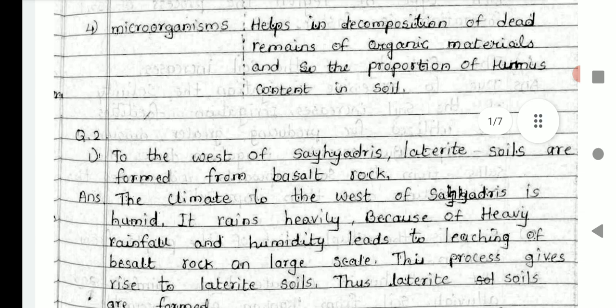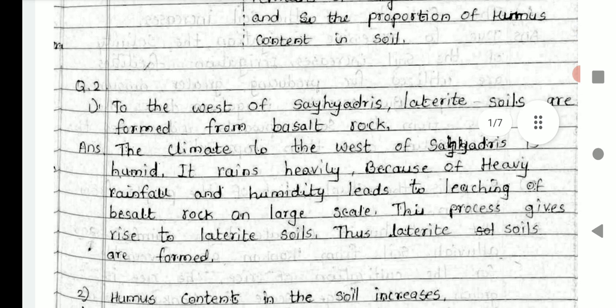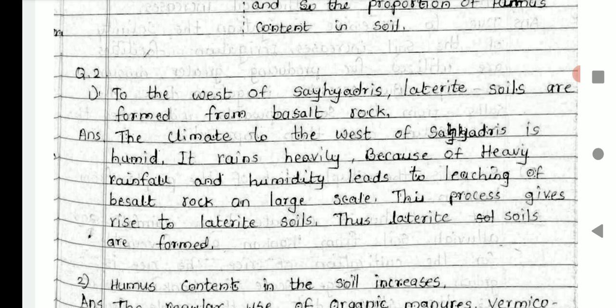क्वेश्चन सेकेंड में हम देखेंगे: To the west of Sahyadris, laterite soils are formed from basalt rock. Answer: the climate to the west of Sahyadris is humid. It rains heavily. Because of heavy rainfall and humidity, leaching of basalt rock occurs on a large scale. This process gives rise to laterite soils. Thus laterite soils are formed.